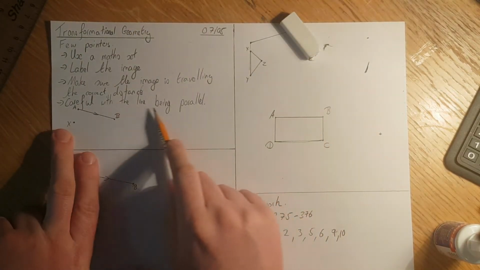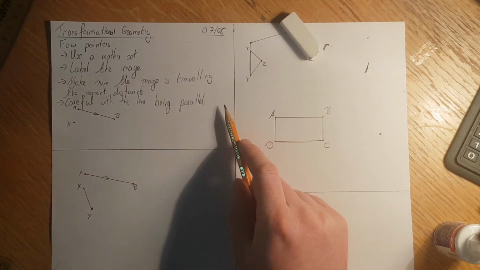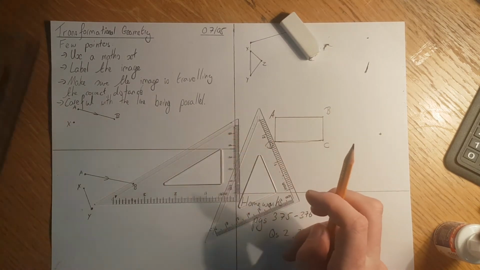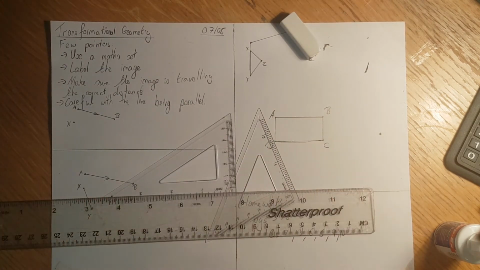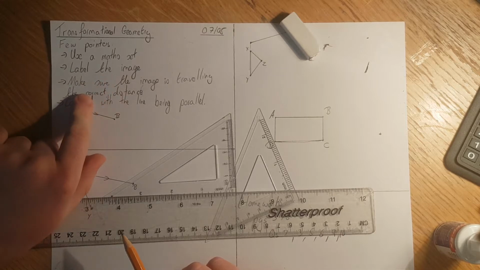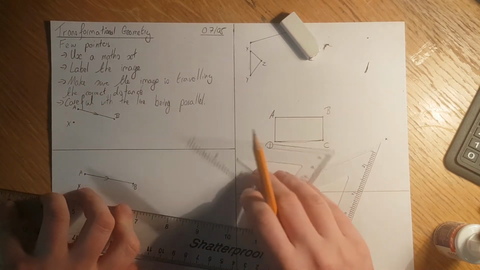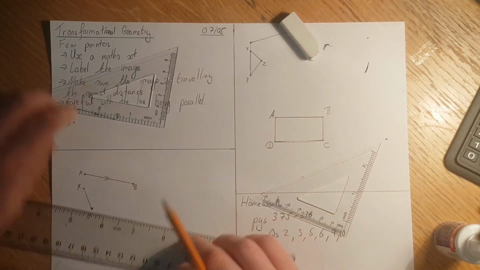And be careful with the line being parallel. I think some of you are just using a ruler. You have got to use your set squares. It has got to be a parallel line. Be sure to label the image, and also make sure that the image is traveling the correct distance. So I'll show you what I mean by this.